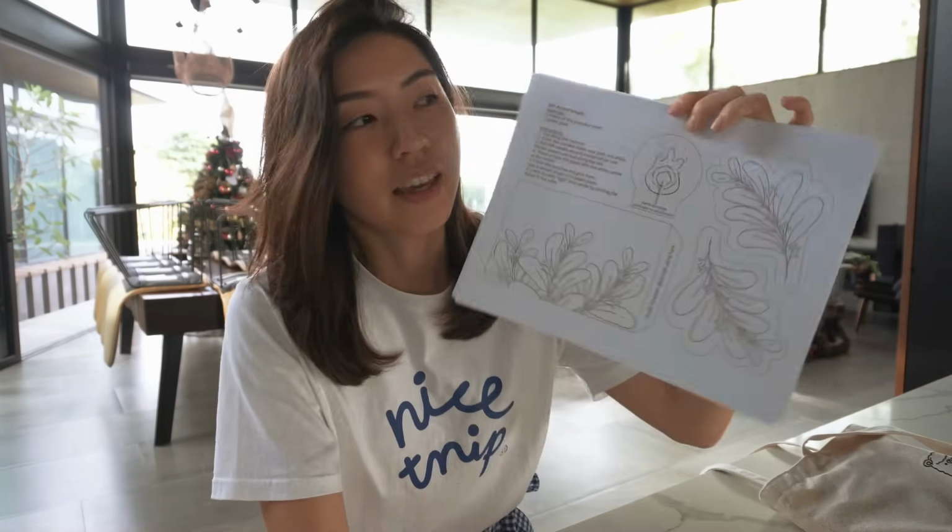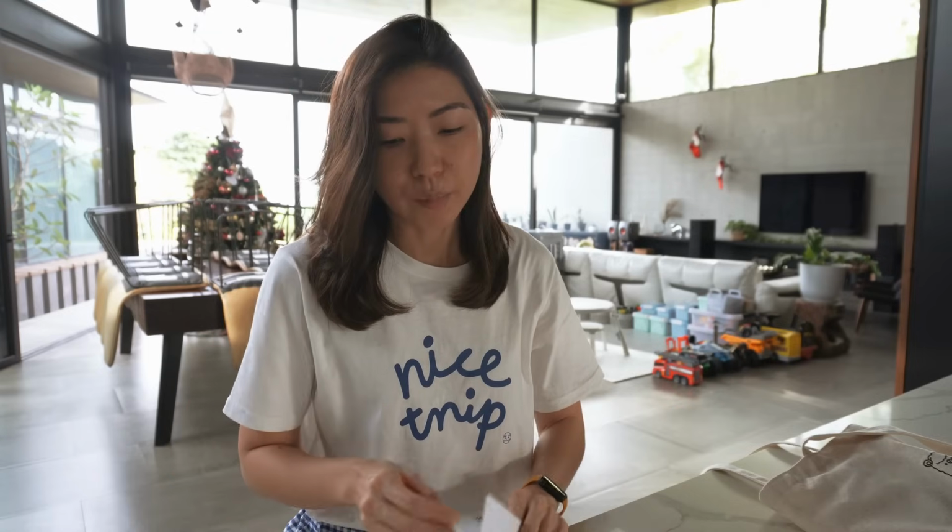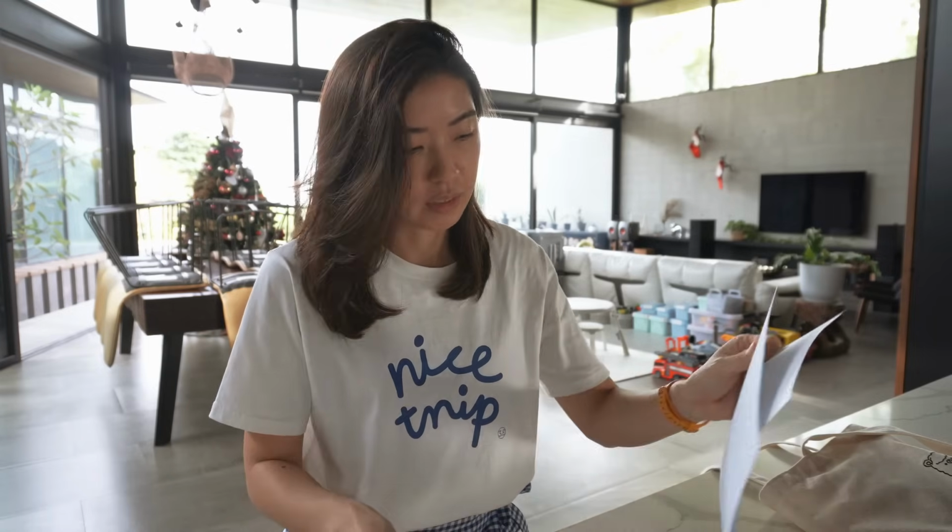I'm in my sister's house because I'm babysitting again, but before I left home, I printed out everything I needed to complete the Advent calendar. So while the kids are still napping, I'm gonna start stuffing envelopes.